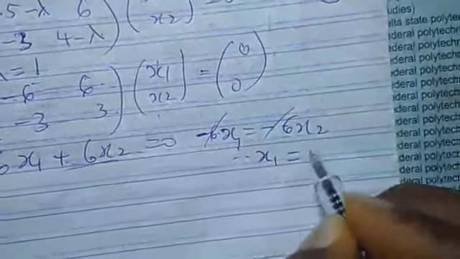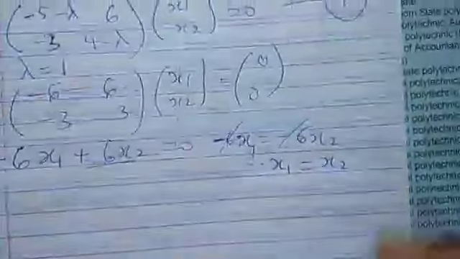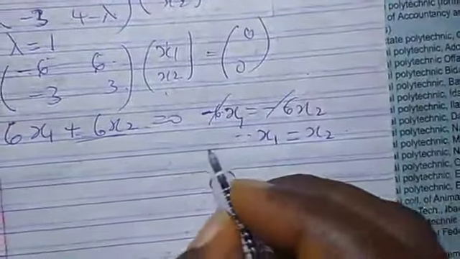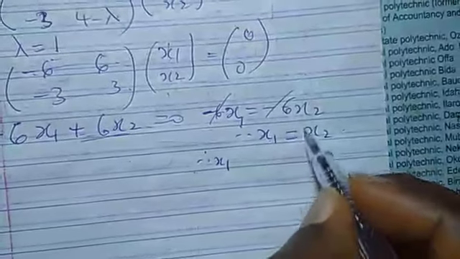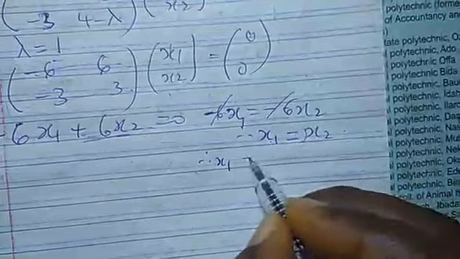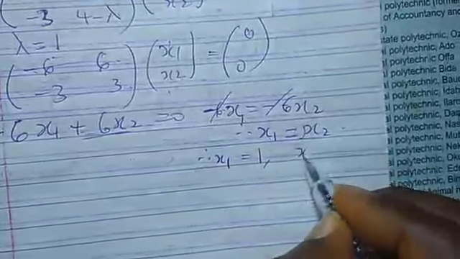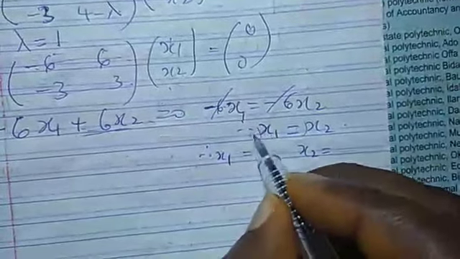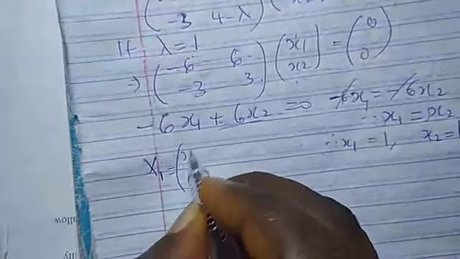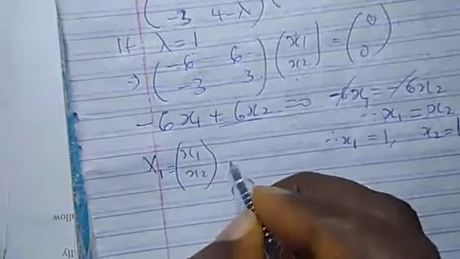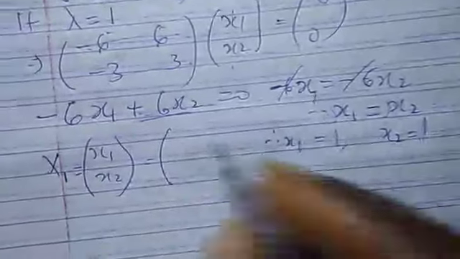Therefore, my s1 is equal to s2. From this place, I can know the value of s1 and s2. S1 will be the coefficient of what is here, which is 1. S2 will be the coefficient of whatever is here, which is still 1. So the first eigenvector, S1, S2, is 1 and 1.